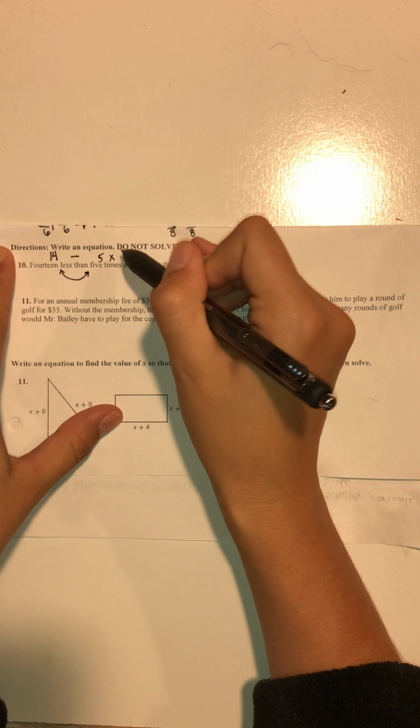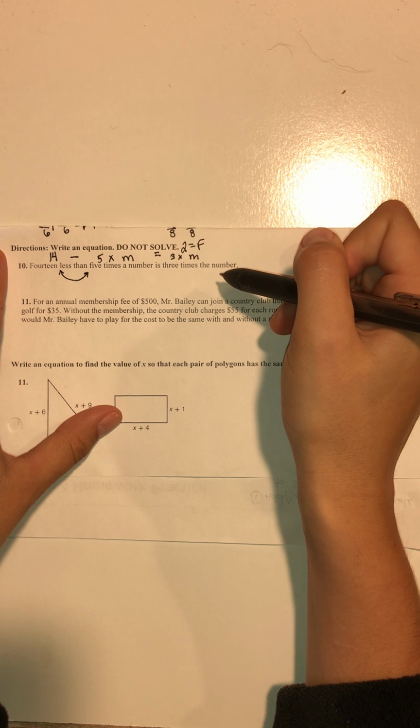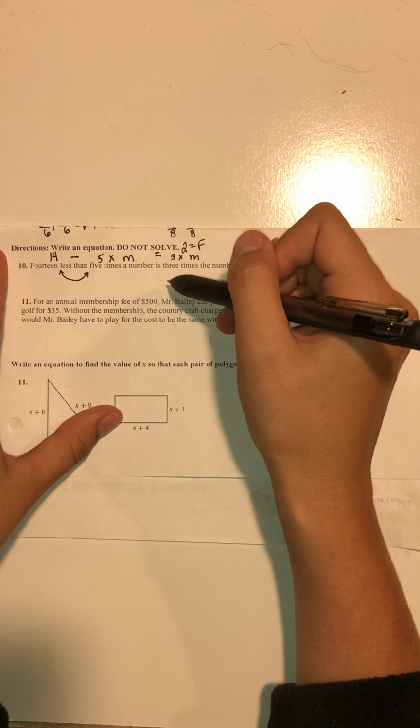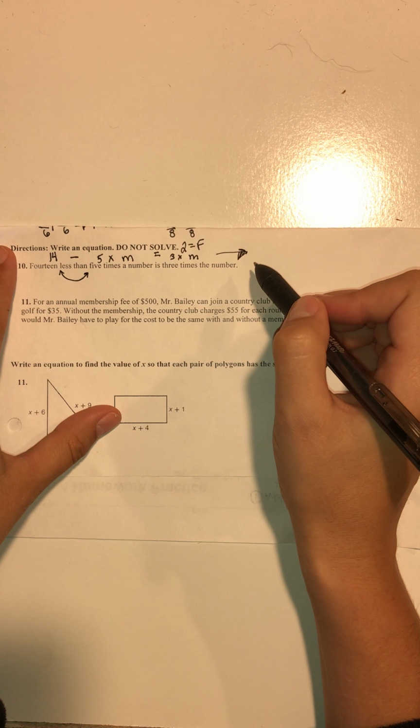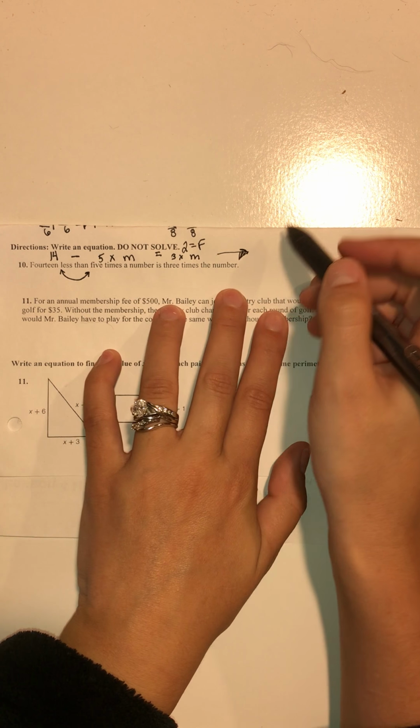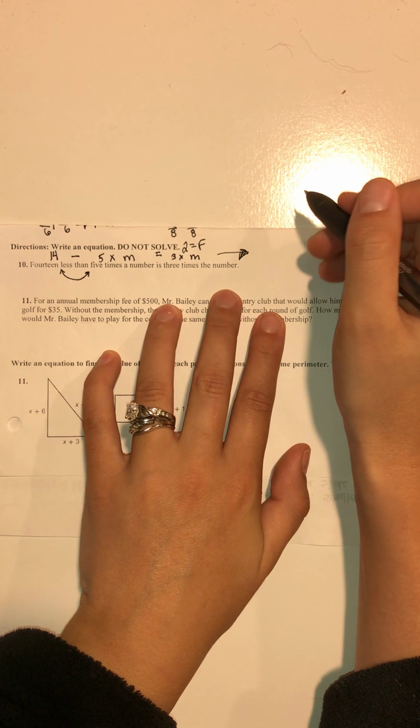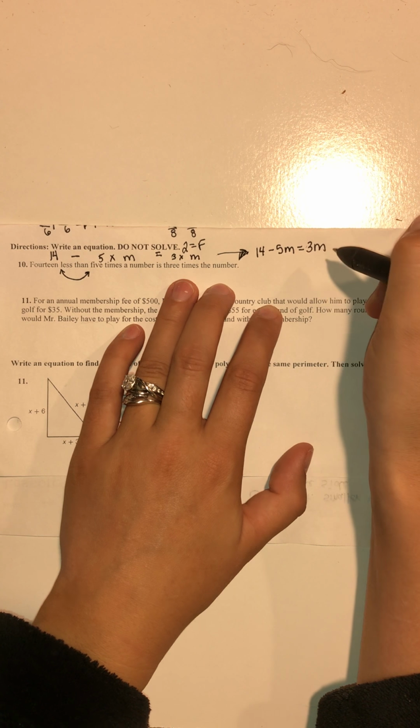When you're dealing with these algebraic sentences and there are multiple phrases that say a number, make sure that you use the same variable. Now, if I were to just write this off to the side without switching anything, just simplifying what I have here, this says 14 minus 5 times m can be written as 5m. Drop the equal sign down, and 3 times m can be written as 3m.